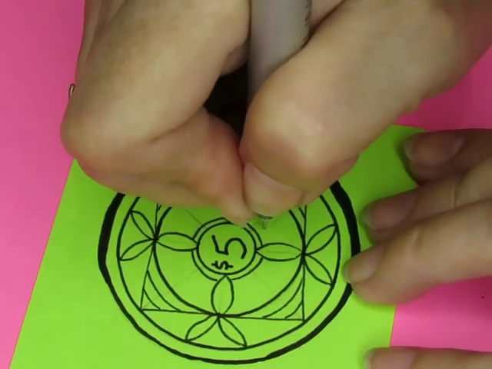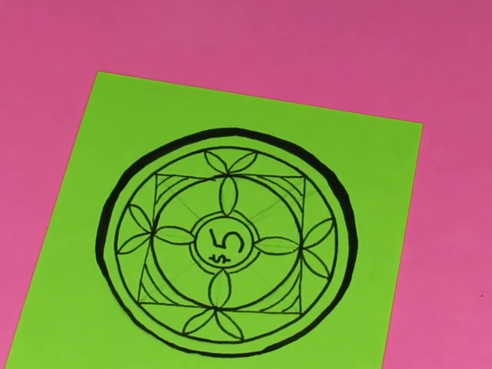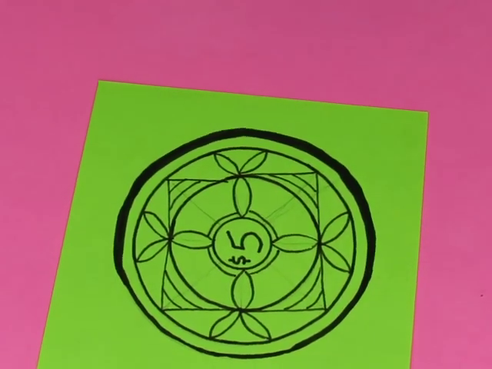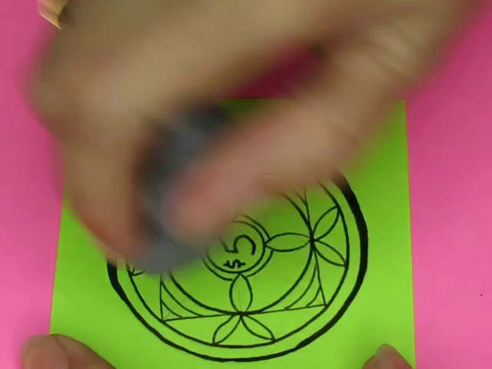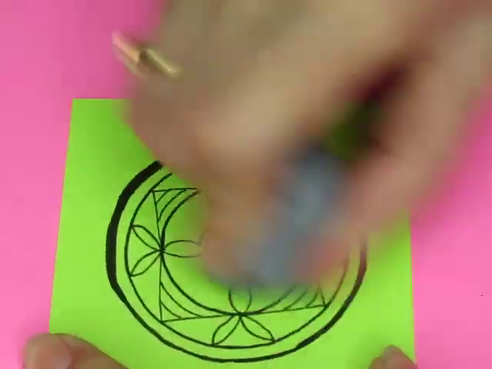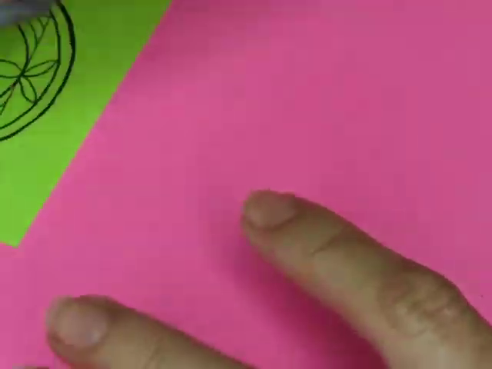And in here, we're going to make it... I'm going to erase first before I get carried away here. I'm going to get rid of all those lines. Ooh.